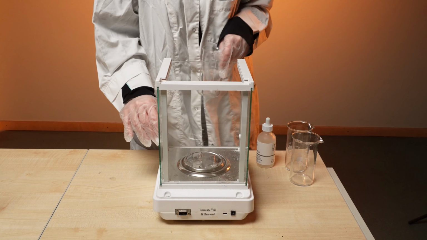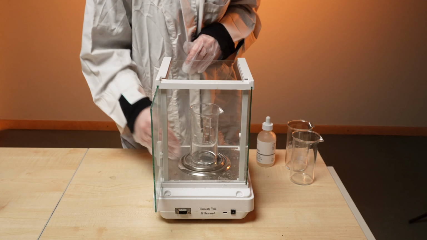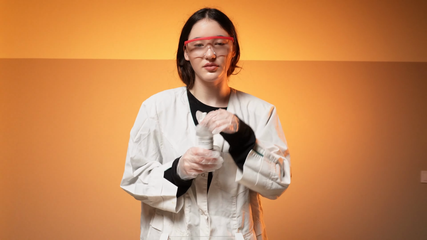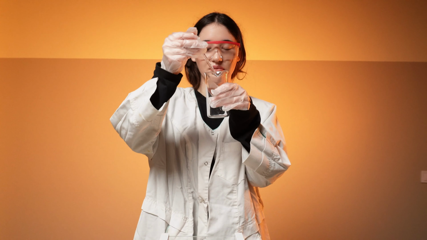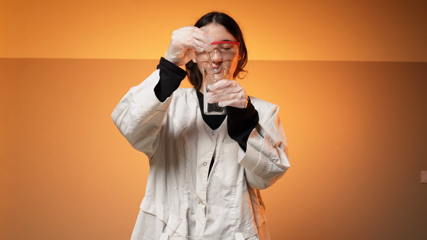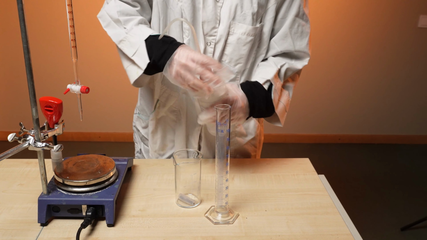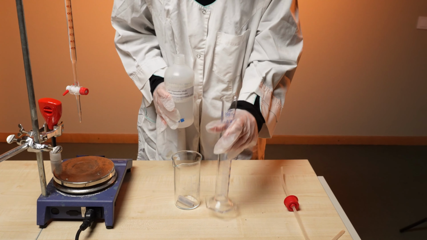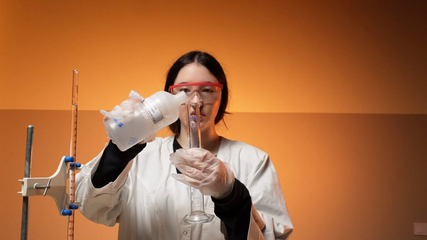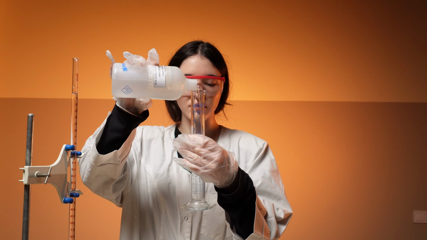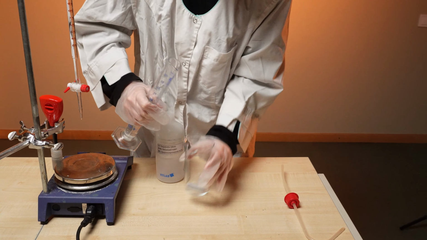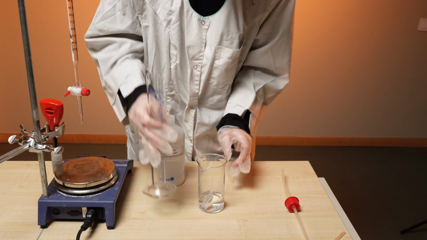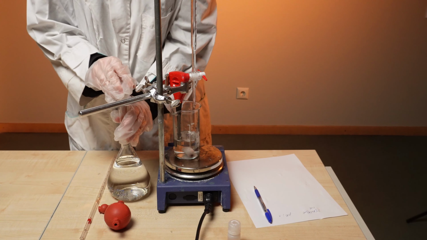On an analytical balance, I measured 3 grams of serum. Then I took a measuring cylinder and added 50 milliliters of deionized water. And I realized that the pH is 7, like in any other cosmetic skin product. So I added 2 milliliters of 0.1 molar hydrochloric acid to decrease the pH from 7 to 1.